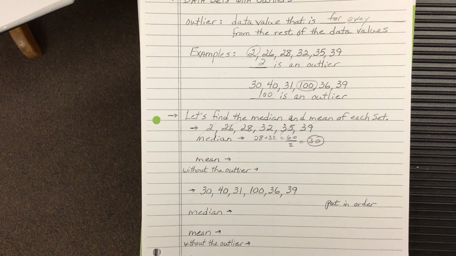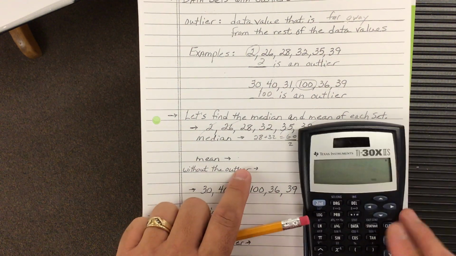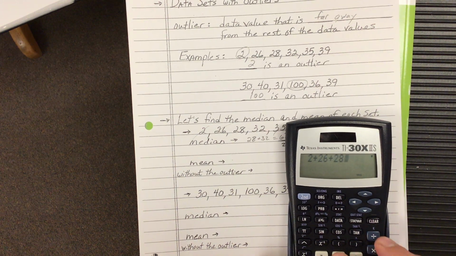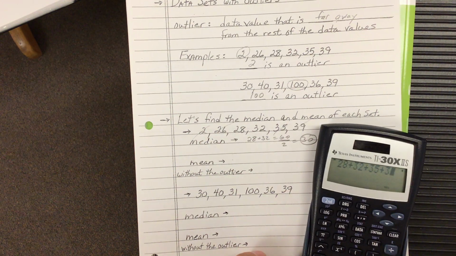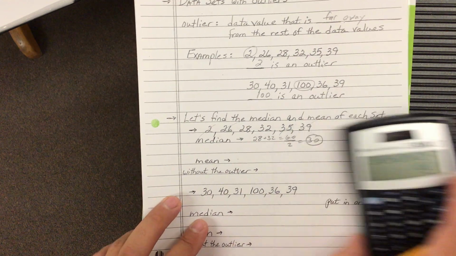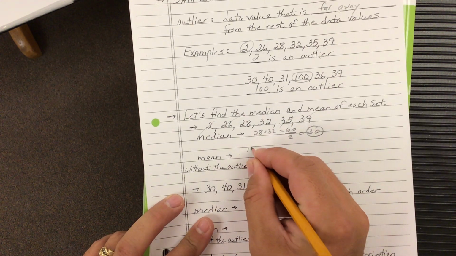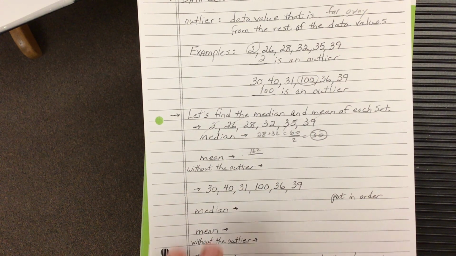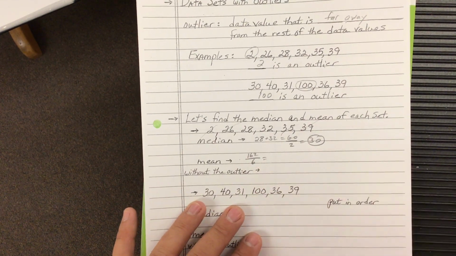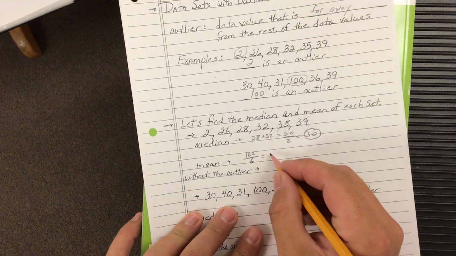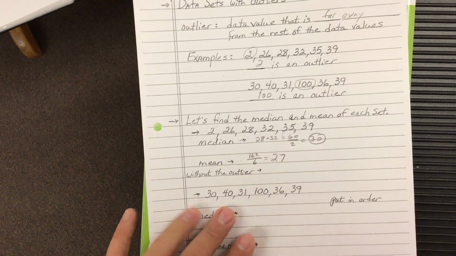So just to save us some time, we'll add them here with the calculator. 2 plus 26 plus 28 plus 32 plus 35 plus 39. 162 is the total. And I need to divide that by what? 6. Says my average is 27.